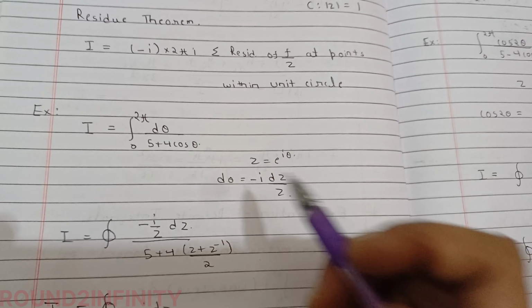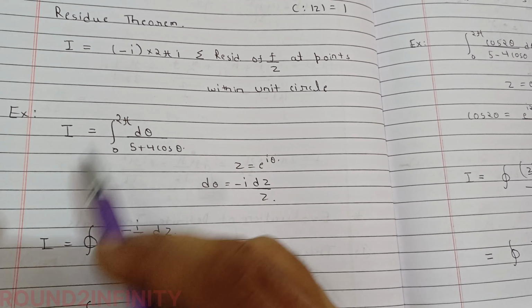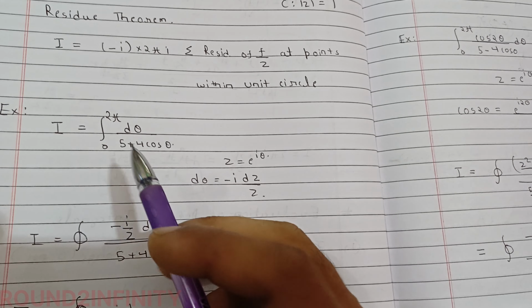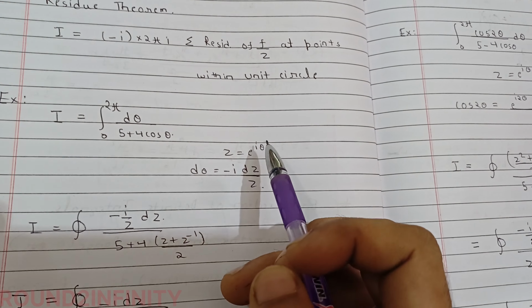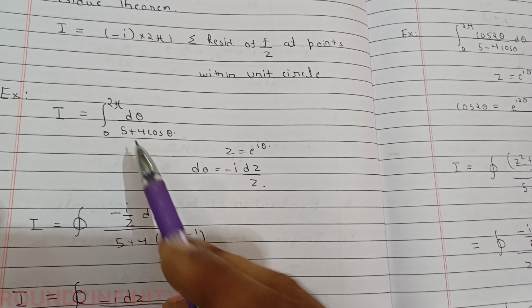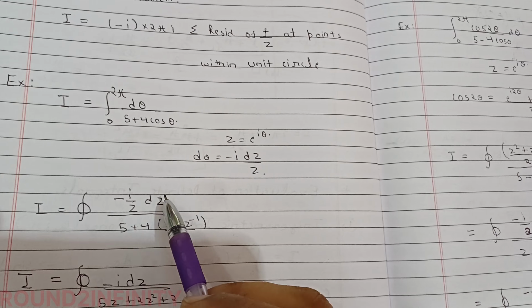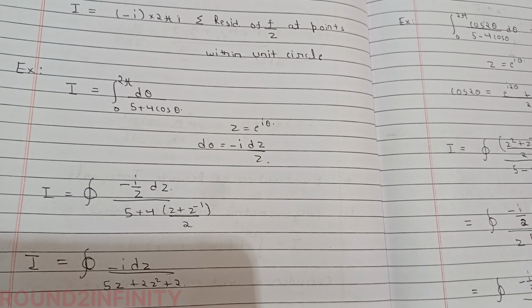So let's see one example. The integral we need to find is 1 upon 5 plus 4 cos theta. Now this is a definite integral. How can you solve this using complex integrals? Just put z equal to exponential i theta. So d theta will be minus i dz by z. In place of d theta it will be minus i by z dz, and in place of cos theta it will be (z plus 1/z) divided by 2.